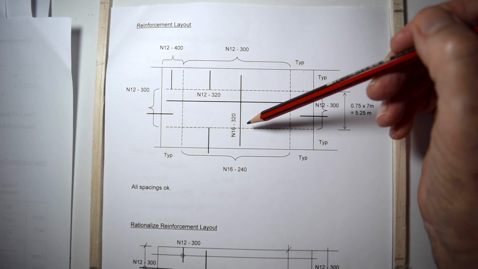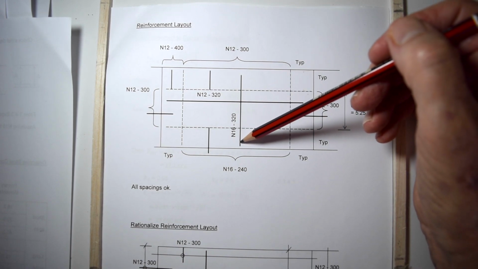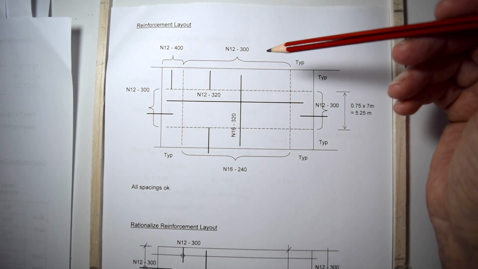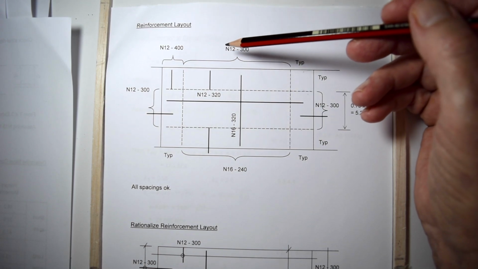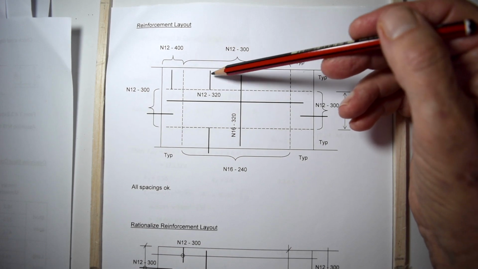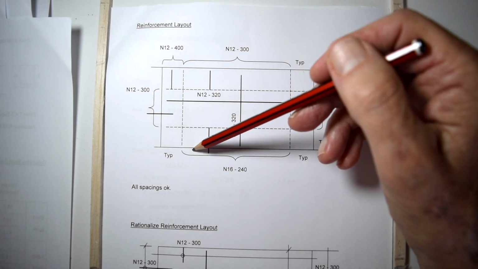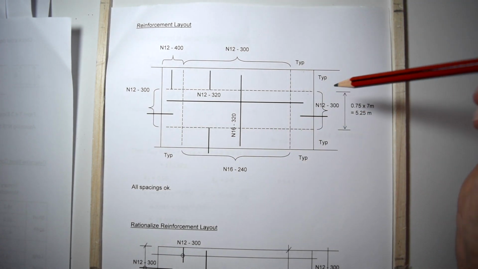So these are the bars then that we selected. N16s at 320s for your main positive steel. N12s at 300 negative steel there. N16s at 240 for this bigger negative moment there.